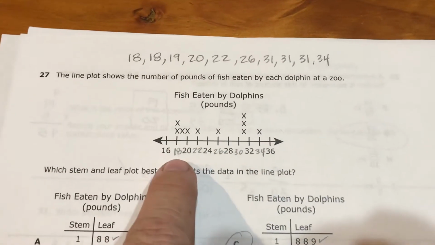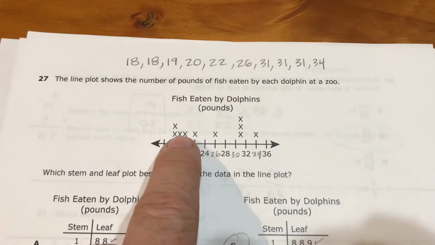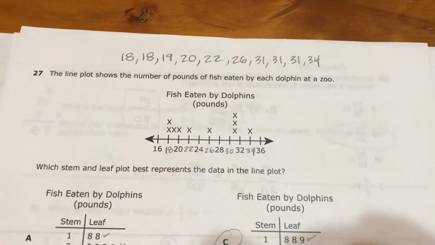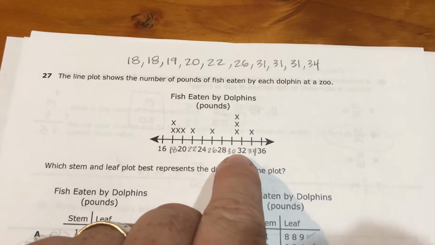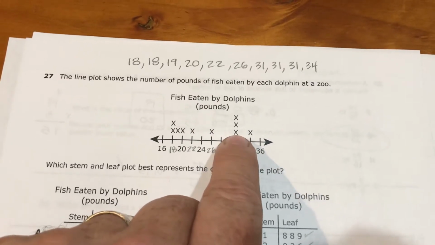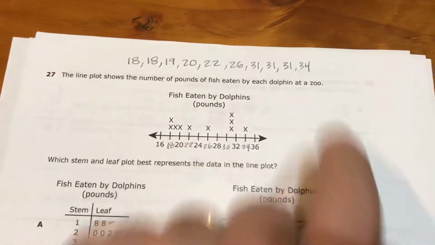So you've got two 18s, you can see by the two X's. This one's in between, so you have a 19, a 20, a 22, a 26, and three 31s. I marked here's 30 and here's 32, so that's between, so that's three 31s. And then you have a 34, so make yourself a list first.